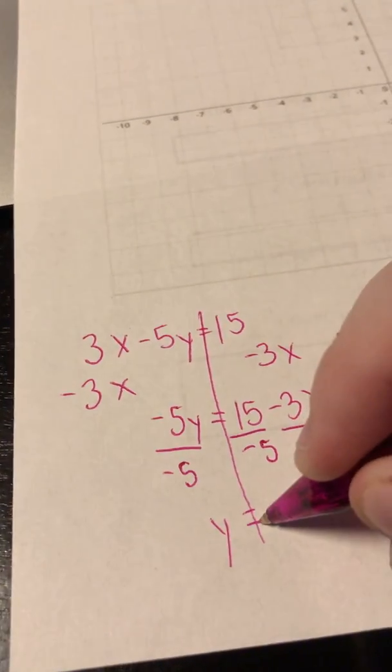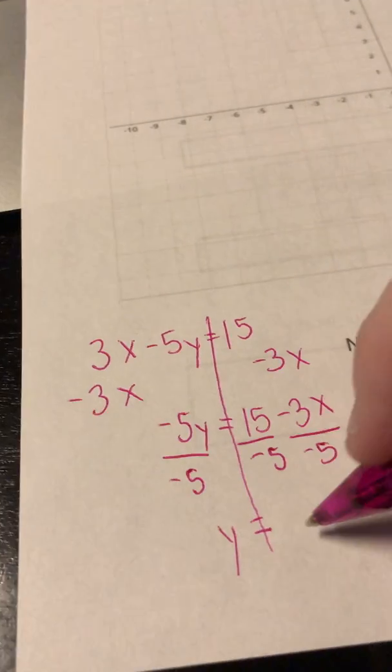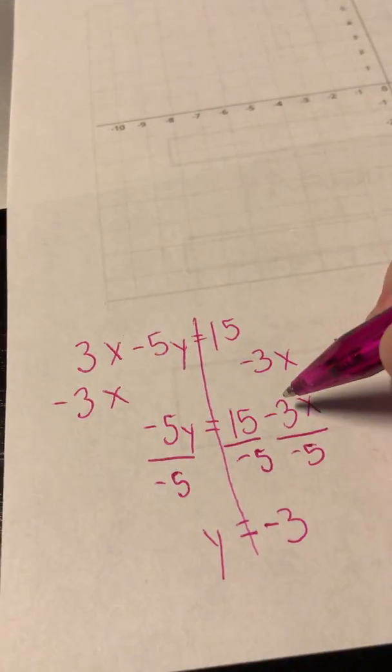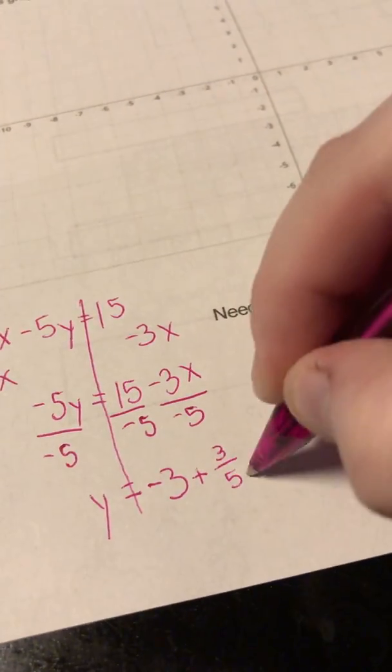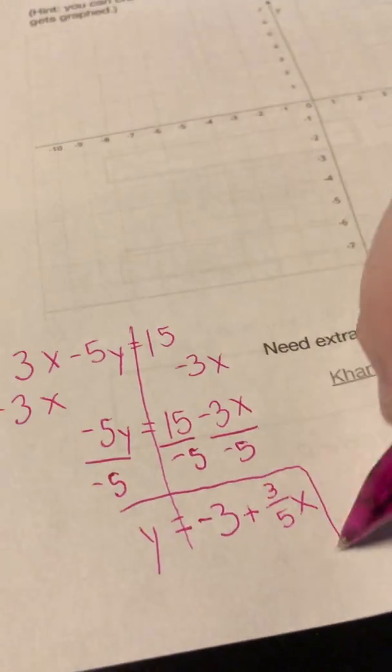I'll get y equals 15 divided by negative 5, which is negative 3. And negative 3 divided by negative 5, that's going to turn it positive, and we'll just leave it as 3/5 x. That way we can use that as our slope.